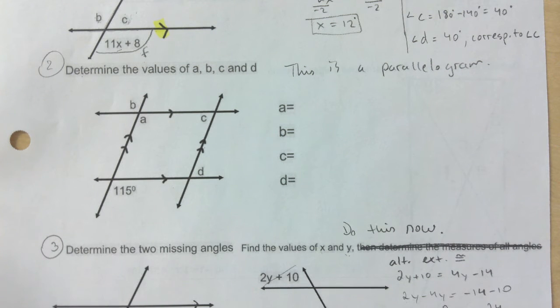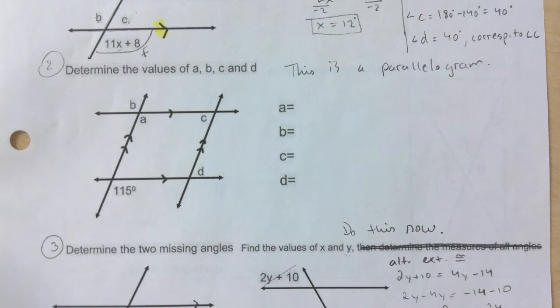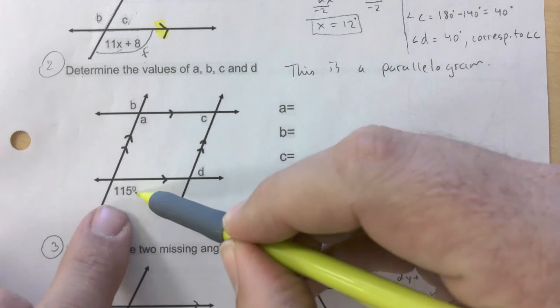So they want the values of A, B, C, and D. They're not asking you to explain here, but I will explain and justify how I came up with that. Now, we start with 115, that's very important.